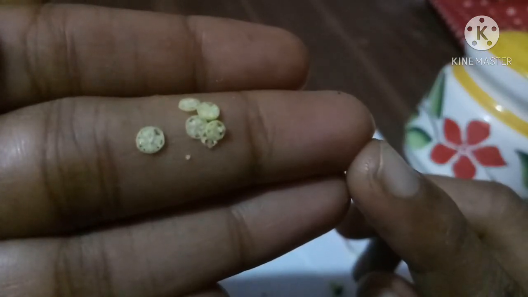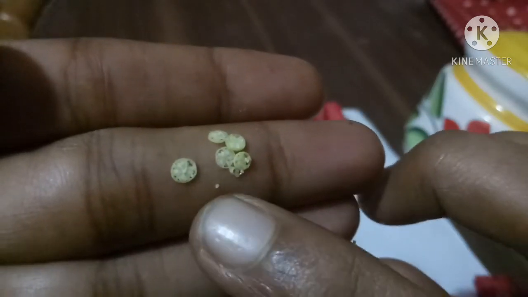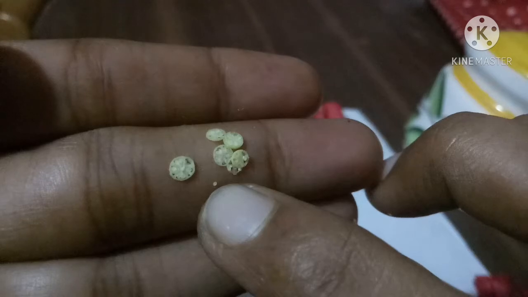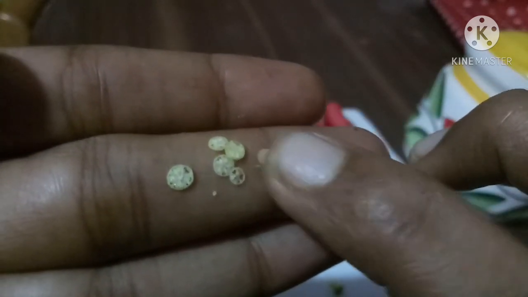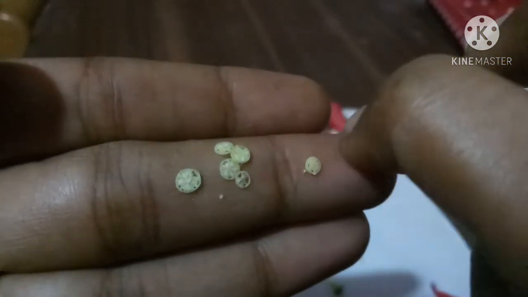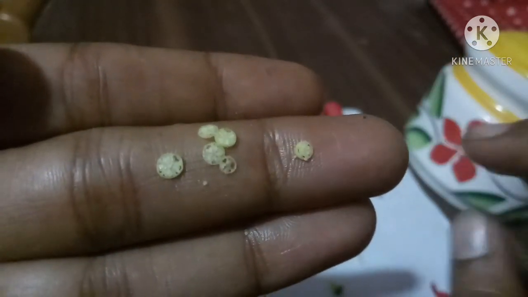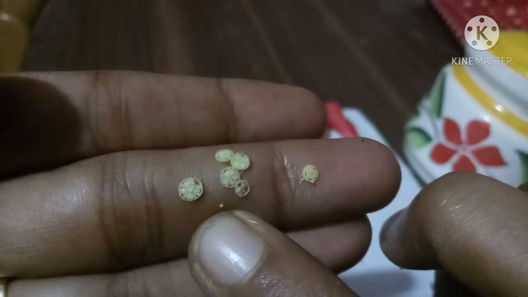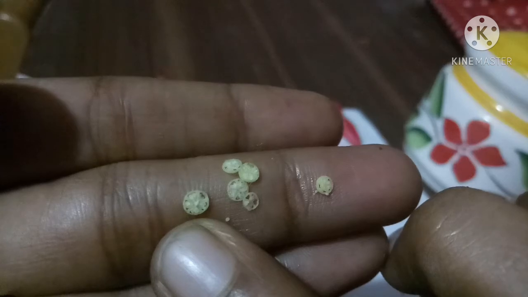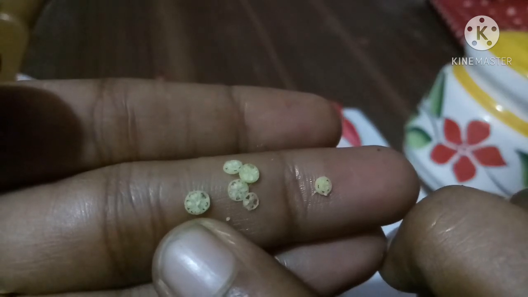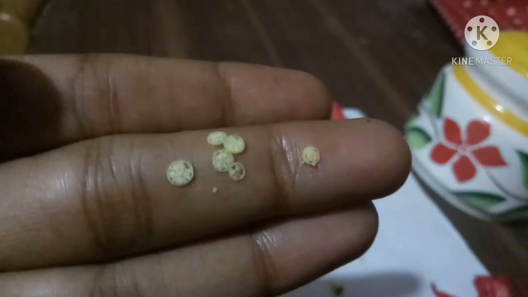Let's closely observe the ovule CS. Now we can see the ovule and this is the ovary. The small dot you can see is the ovule, a small portion separate from the ovary. This is the ovule, and this is the ovary CS. Inside this ovary CS we can see small ovules.